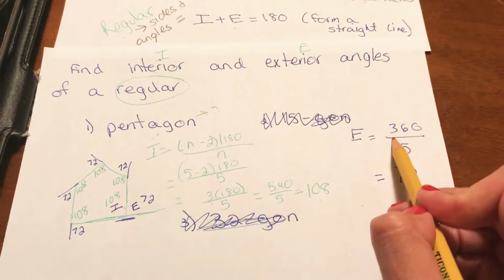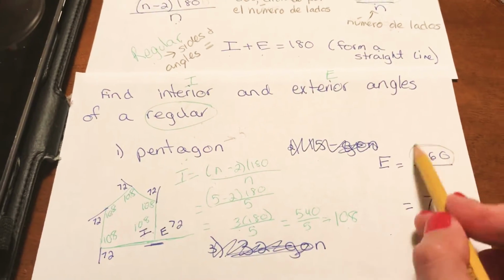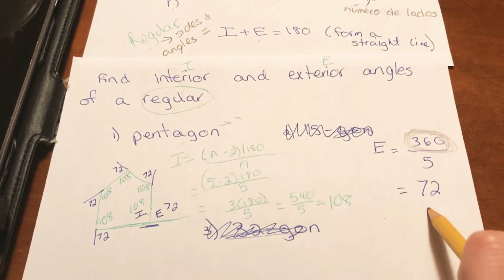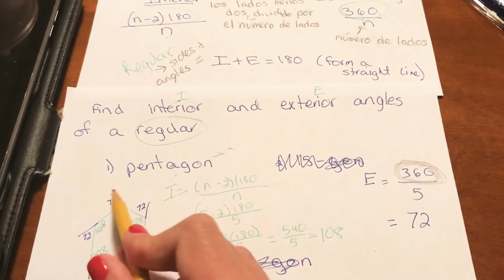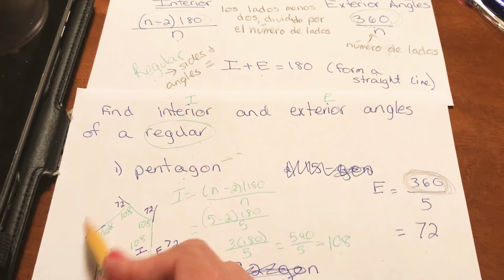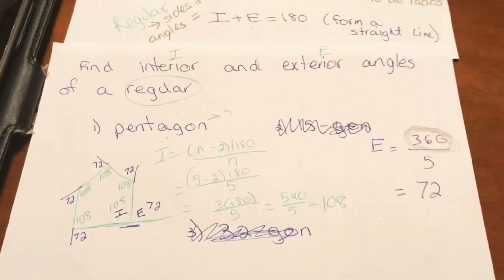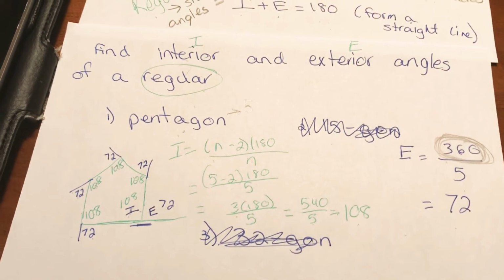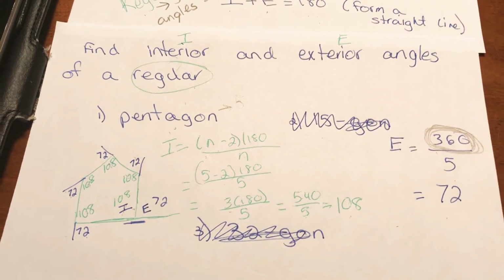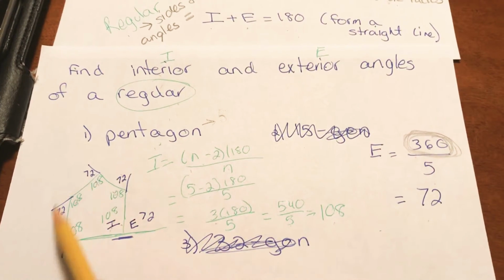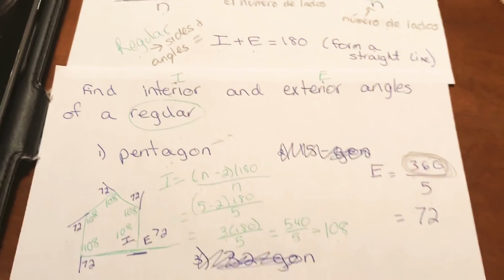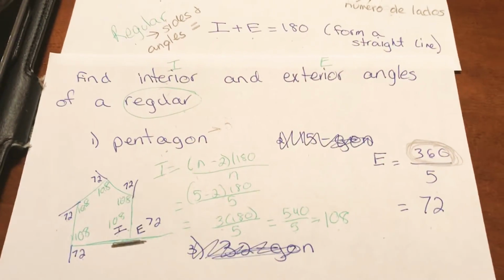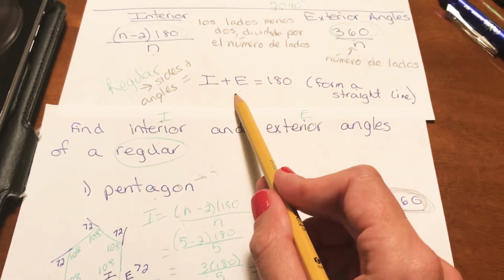Next, I'm going to find the exterior angle. The exterior angle sum, no matter what the shape is, is always 360. I divide by 5 and I get 72. So if I draw in these exterior angles, there'd be 1 per side. The number of sides is going to be the same as the number of interior angles and the same as the number of exterior angles. So there's going to be 5 of them. Each one of these angles would be 72. And notice that the interior plus the exterior add up to 180, because they form a straight line.